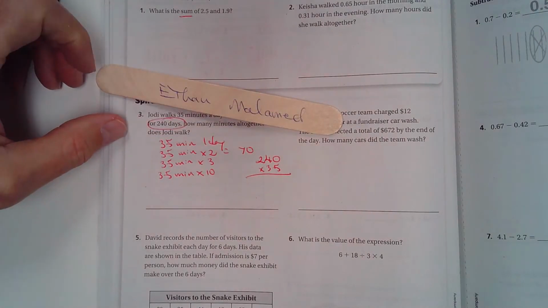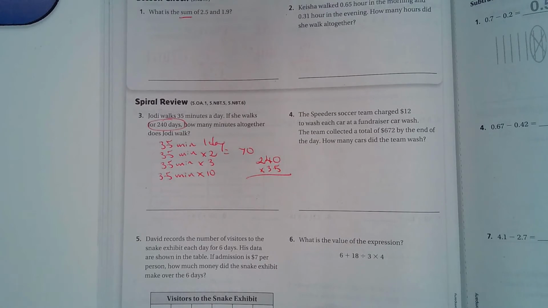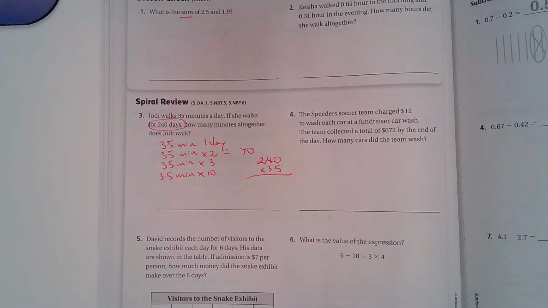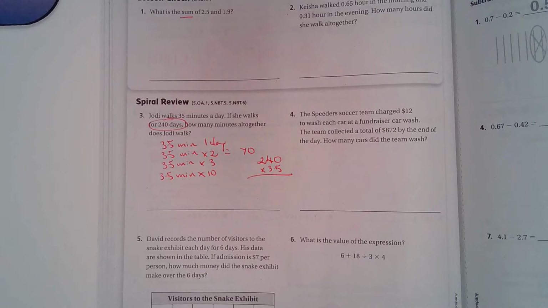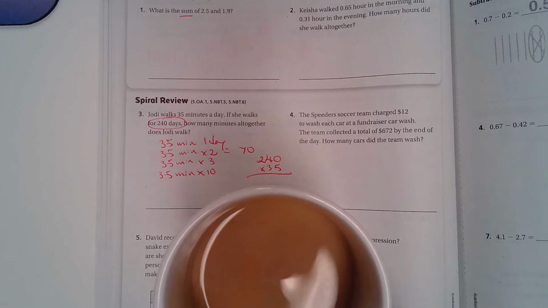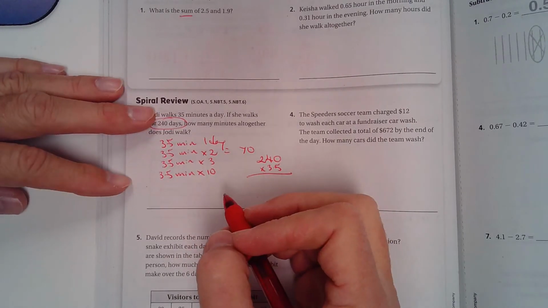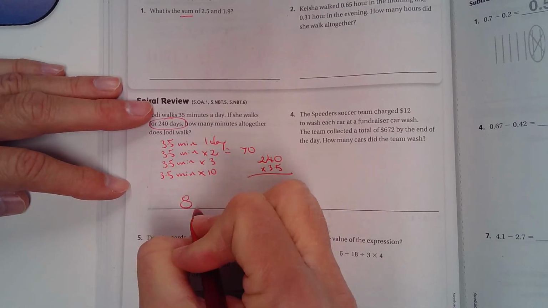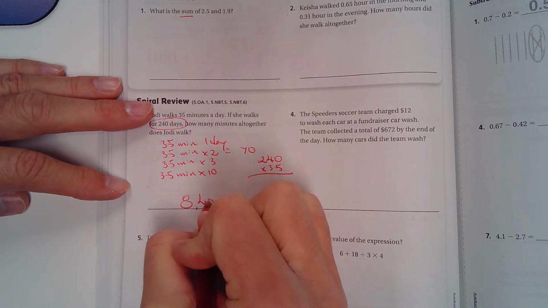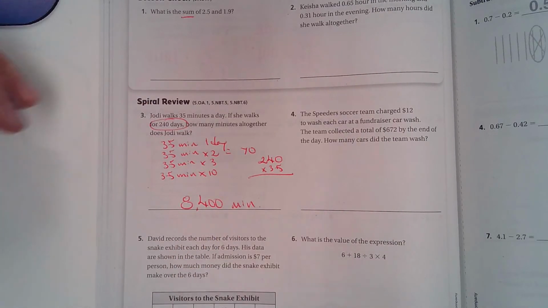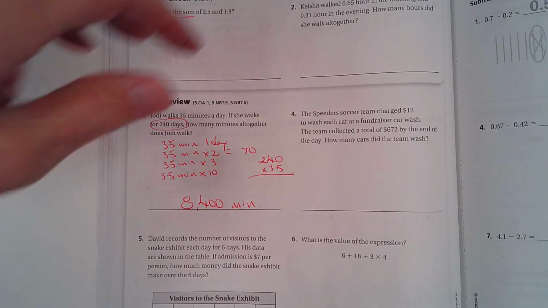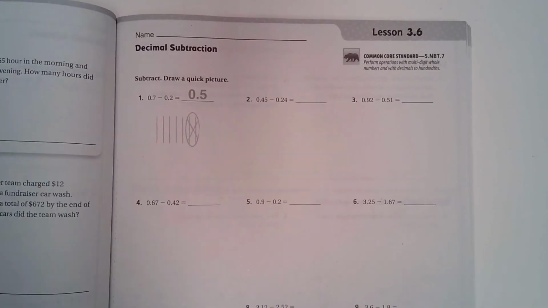Mr. Malamed, you're up. I'll give you 10 seconds. Hurry up. Oh my gosh. That helps. All right. You should have written down 8,400 minutes. All right. If you got it right, you got 20 points. This is easy stuff, man. This is all review.